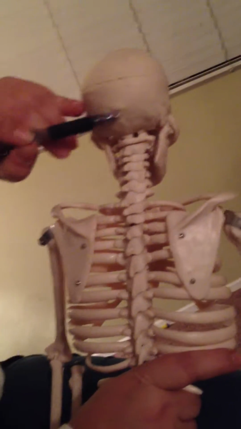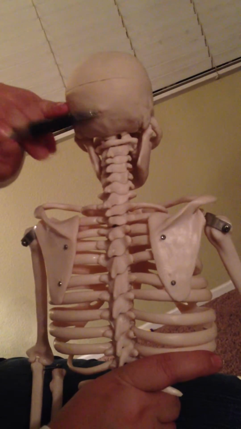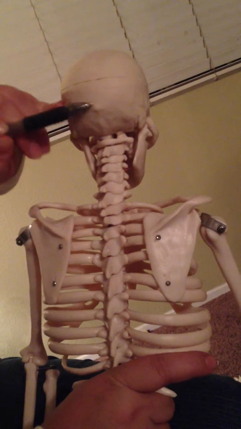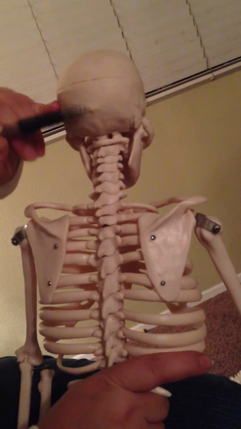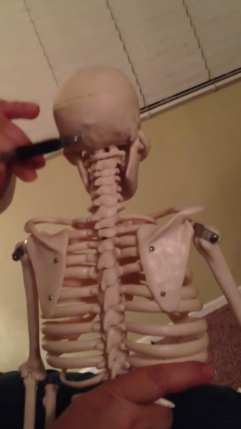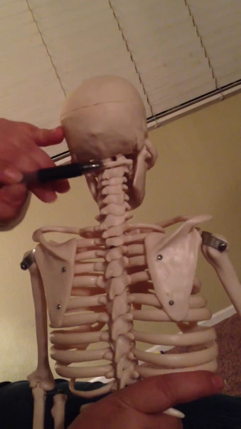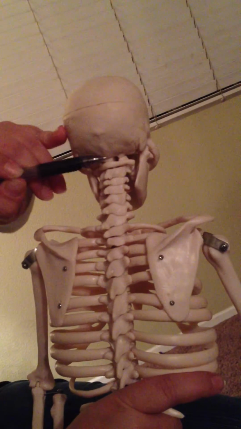Now, along with your occipital, you see this little point here, this bony point. This is called your external occipital protuberance. This is where the muscles in the head attach, which keep it upright and allow your head to tilt back.